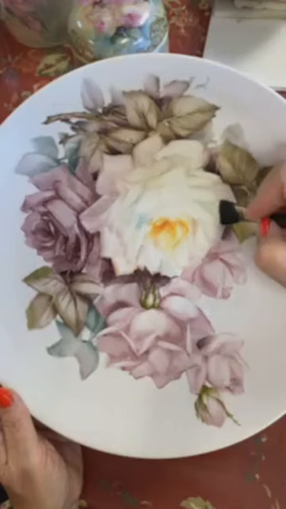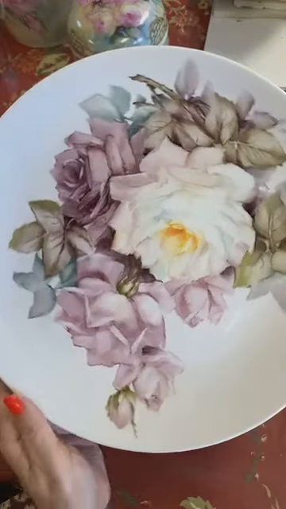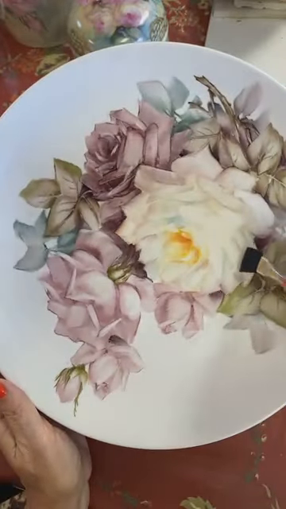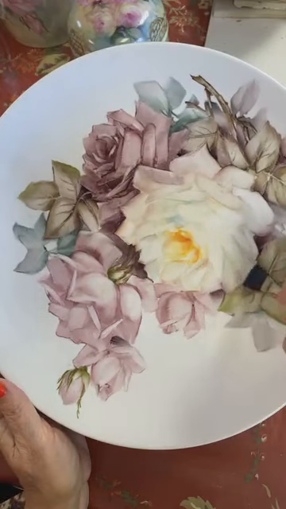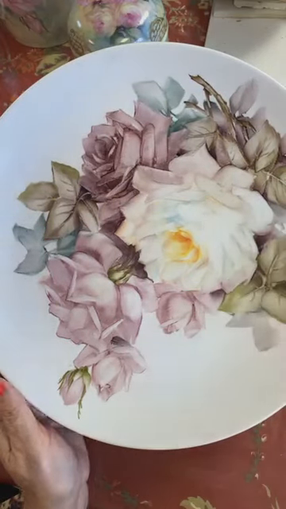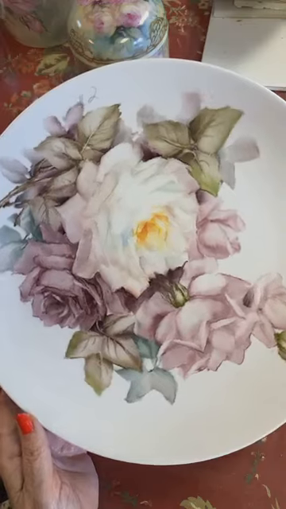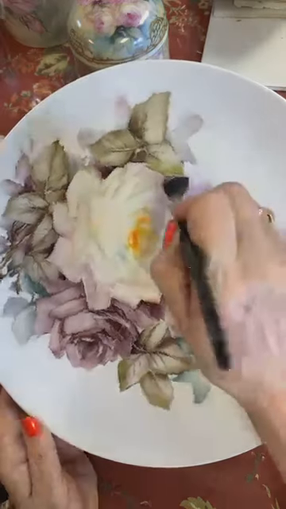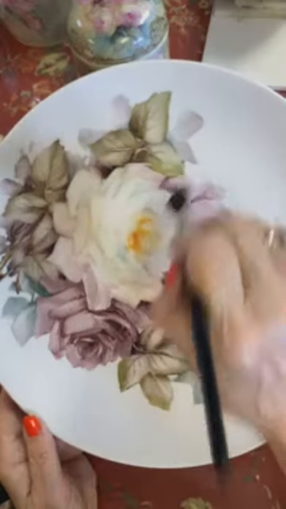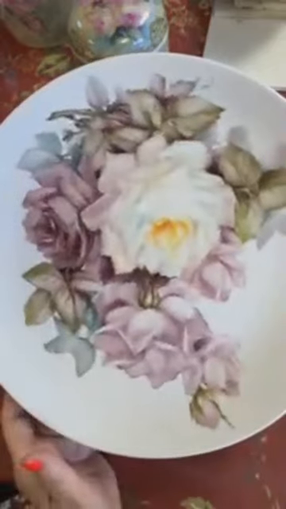So when I do a white rose in a painting, it's always the focal flower. Because no matter what you try, because it's white, it will be the lightest and it wants to come in. And you can change the outside shape with your outside.